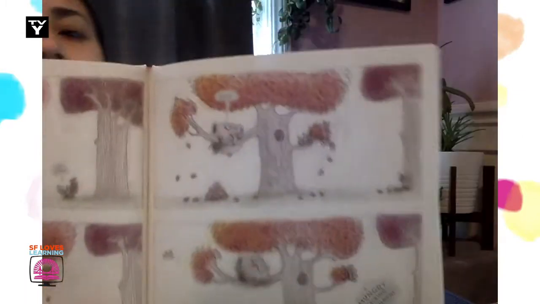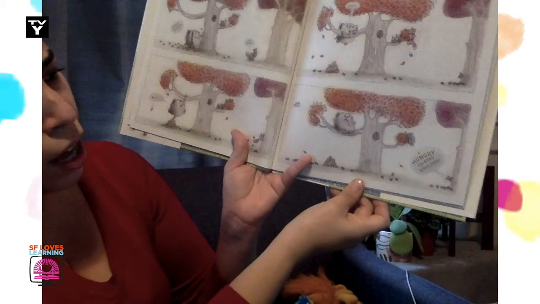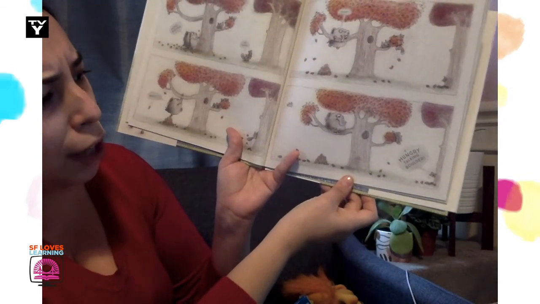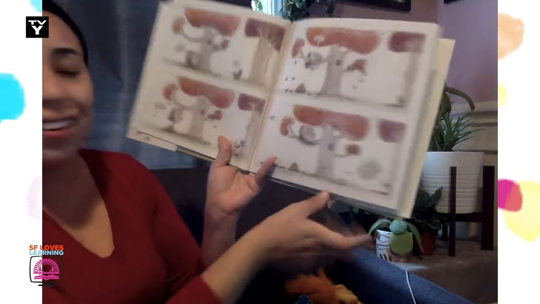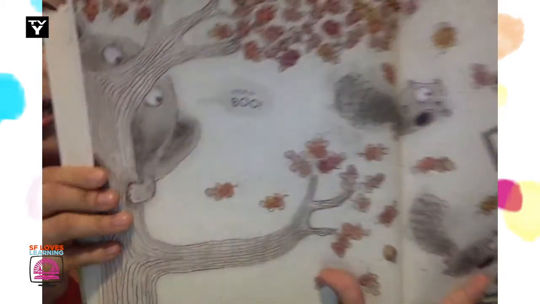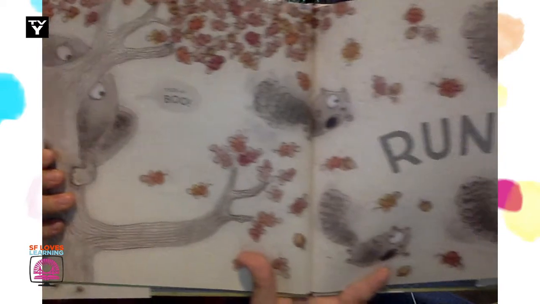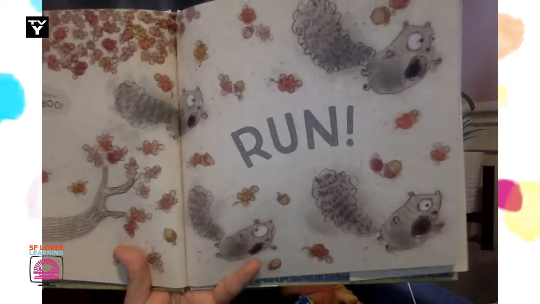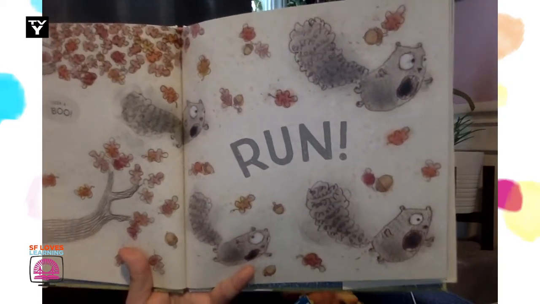Who's there? A hungry talking boulder! Oh. Peekaboo. The squirrels are all yelling, run!